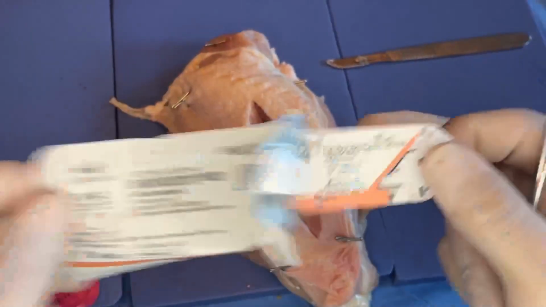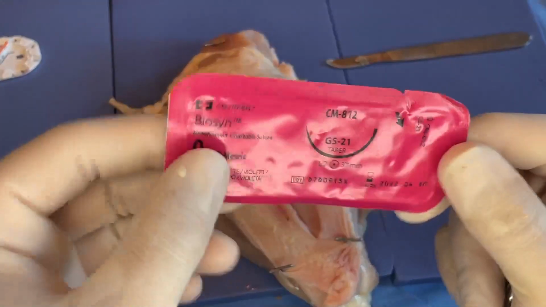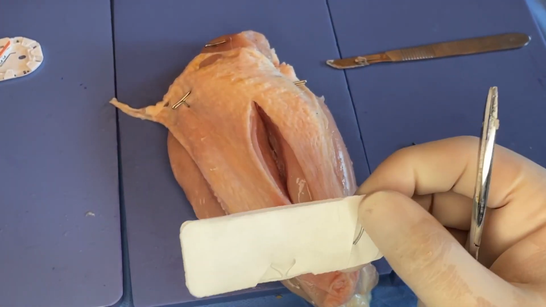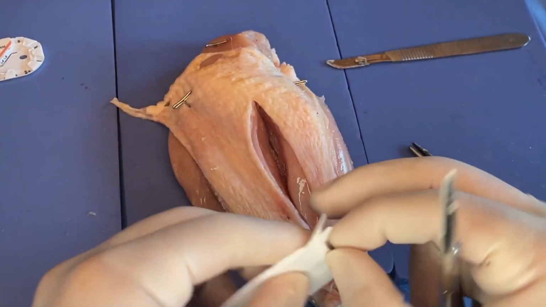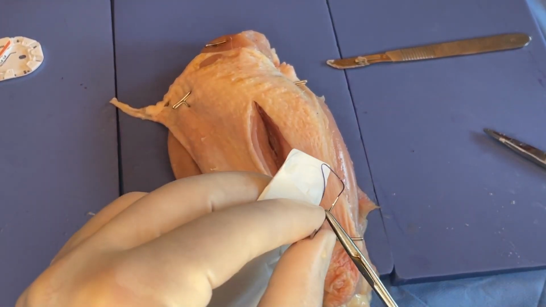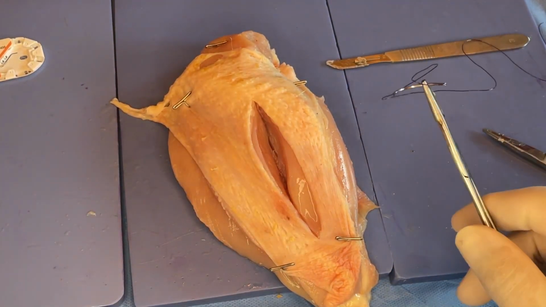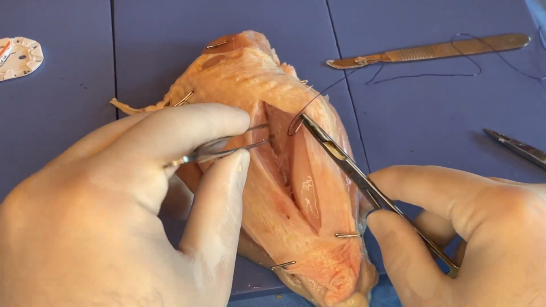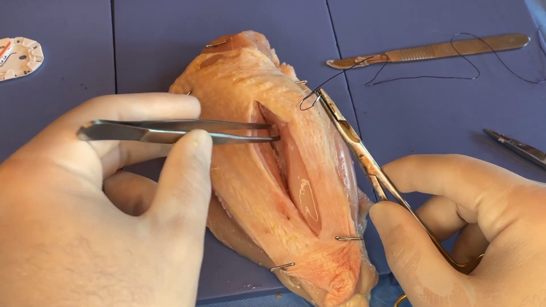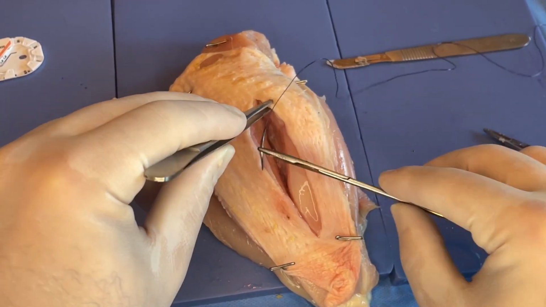Pop that open. All right, so we'll keep that in reserve. We're going to use our bias in initially here. This isn't a suture that we really use much, but I've got some for practicing suturing. All right, so we're going to again create this defect with some depth to it, and then we're going to close.